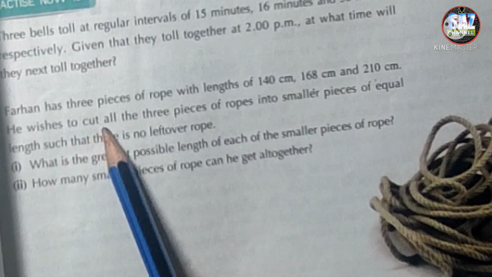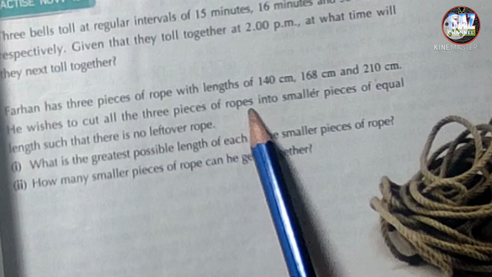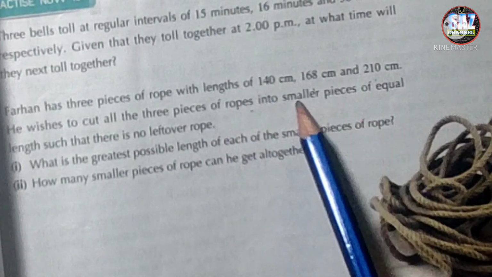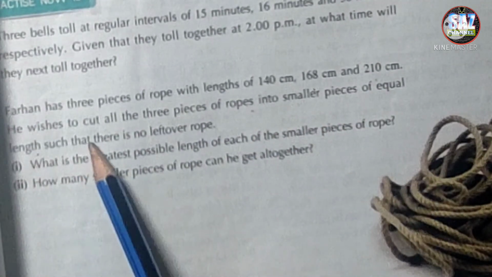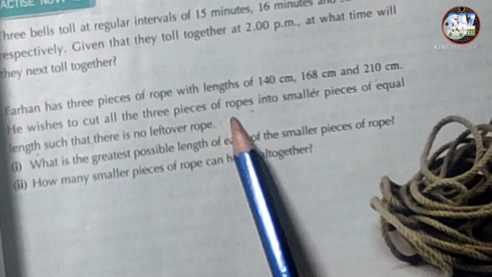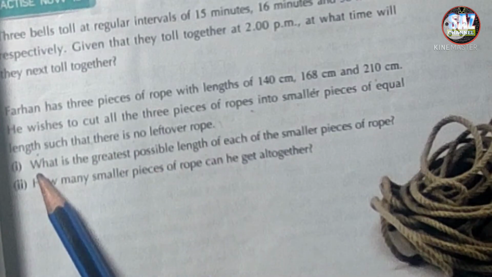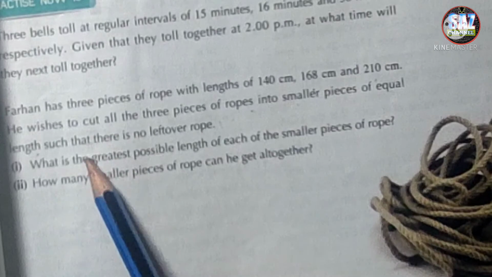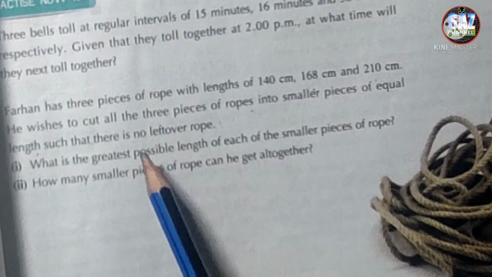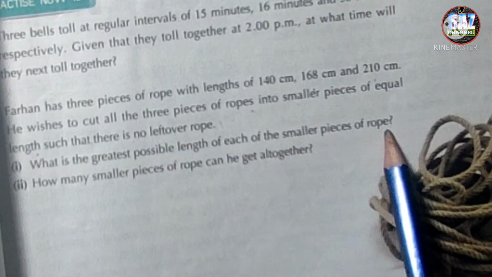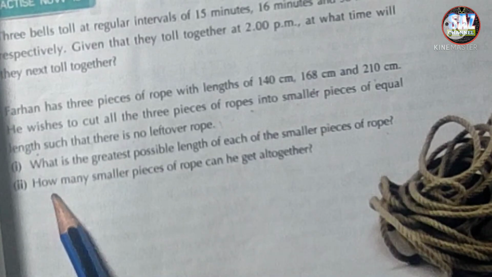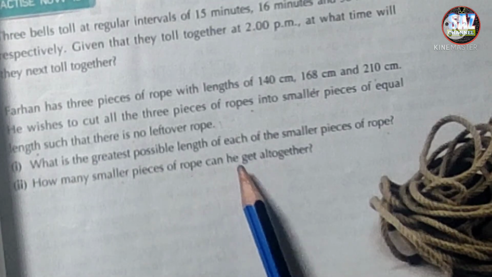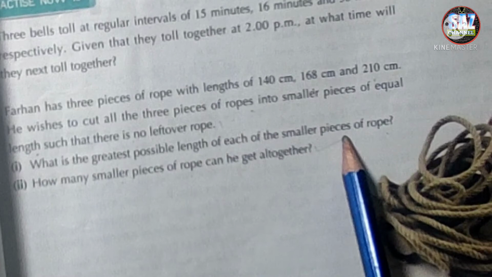He wishes to cut all of the 3 pieces of ropes into the smaller pieces of equal length such that there is no leftover rope. The first requirement of the question is what is the greatest possible length of each of the smaller pieces of rope, and the second is that how many smaller pieces of rope can he get all together.